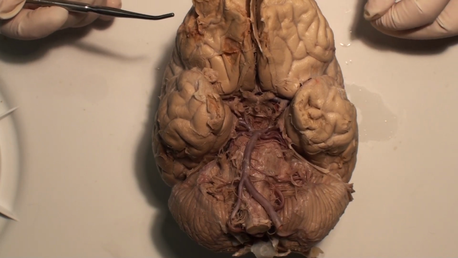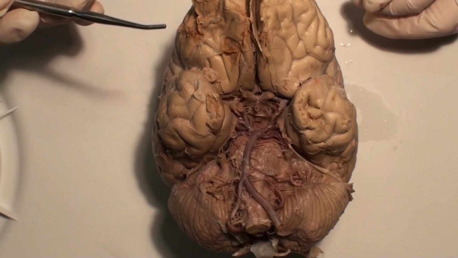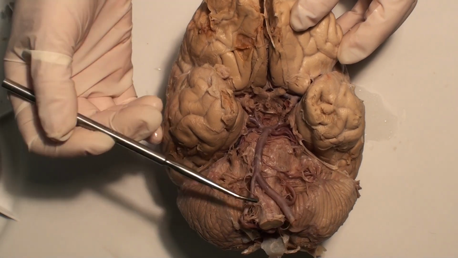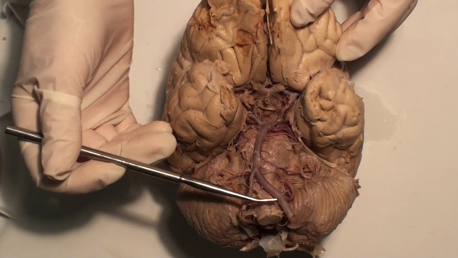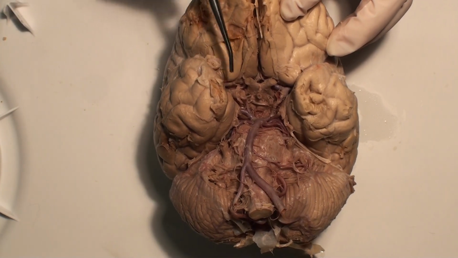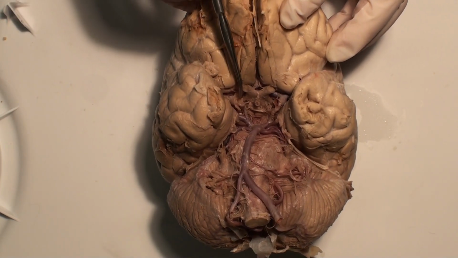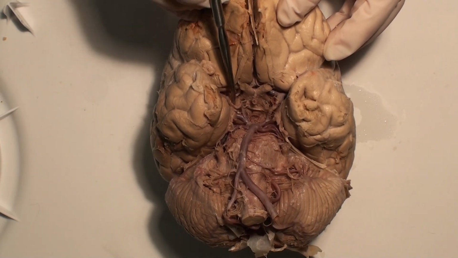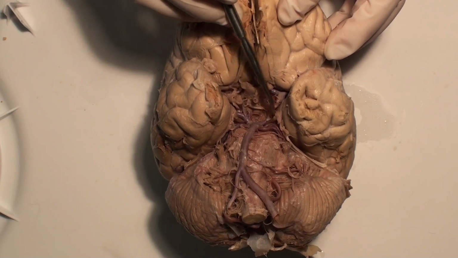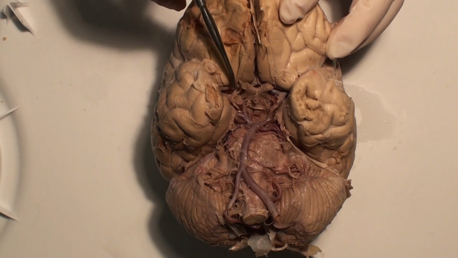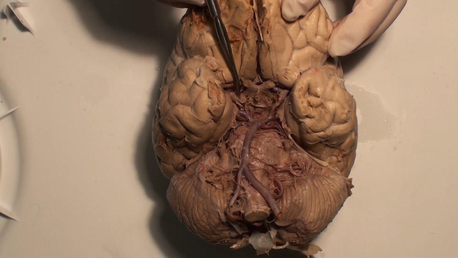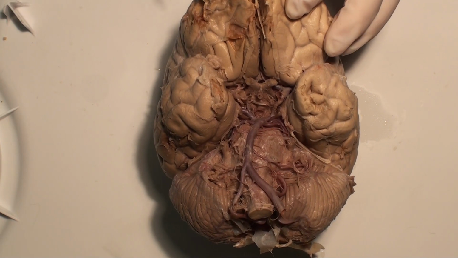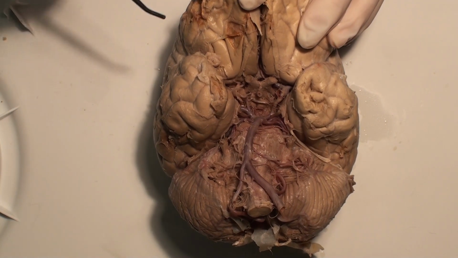The blood vessels of the brain, arterial supply in particular, come from 4 systemic vessels. The 2 vertebral arteries shown right here, coming up from the spinal cord, and the 2 internal carotid arteries. You can see the cut stumps of the internal carotid arteries on each side here in this central area. So just medial to the temporal lobes, just medial to the uncus, you can find those 2 cut stumps of the internal carotid arteries. These 4 vessels supply all the arterial blood to the brain.